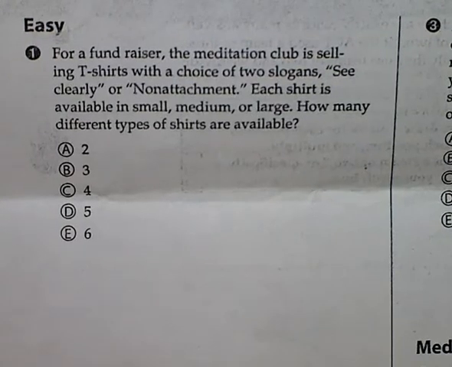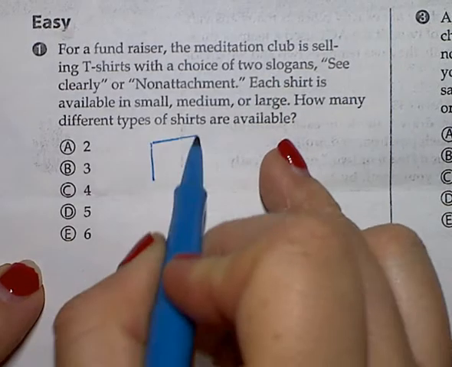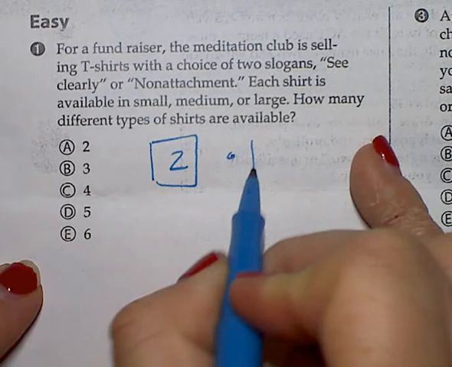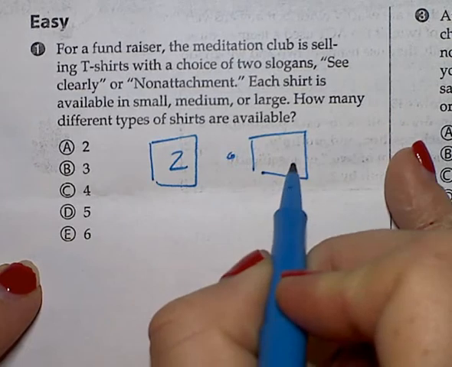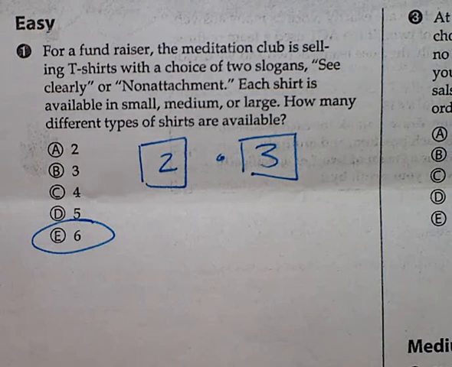For a fundraiser, the Meditation Club is selling t-shirts with 2 slogans, see clearly or non-attachment. Each shirt is available in a small, medium, or large. How many different types of shirts are available? Well, what's the first option that they give you? 2 slogans. So my first one is between 2 slogans. Now each shirt has how many options for sizes? 2 times 3 is 6. Done. Number 2.